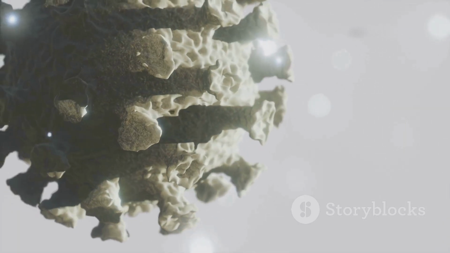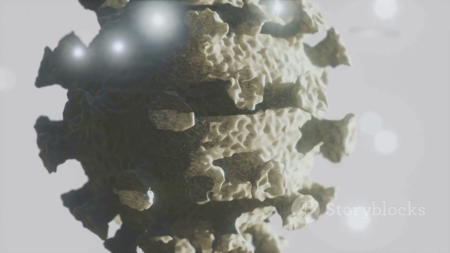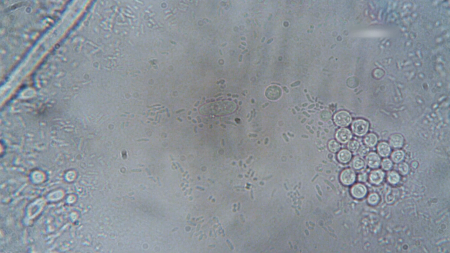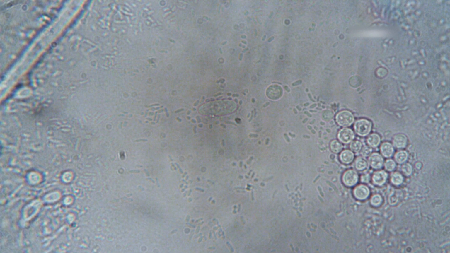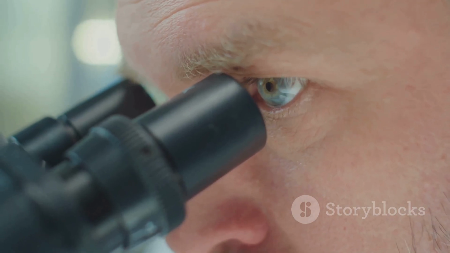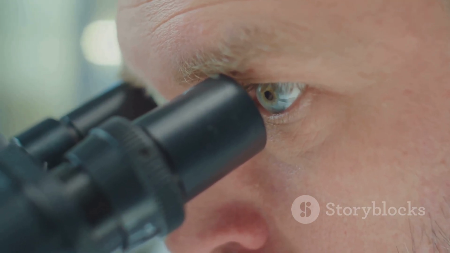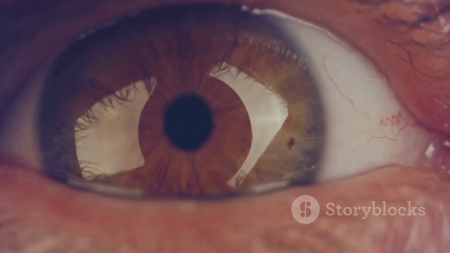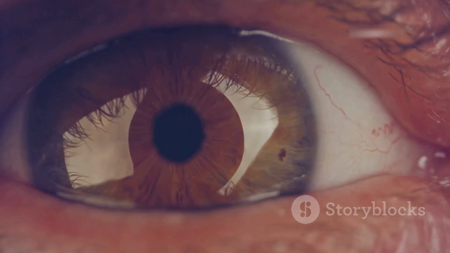Resolving power or resolution is the clear visibility of an image. It is the minimum distance between 2 points where these are viewed as two separate points. The human naked eye can differentiate between 2 points which are at least 0.1 millimeters apart. This is known as the resolution of the human eye.